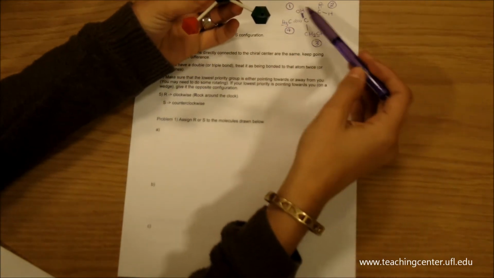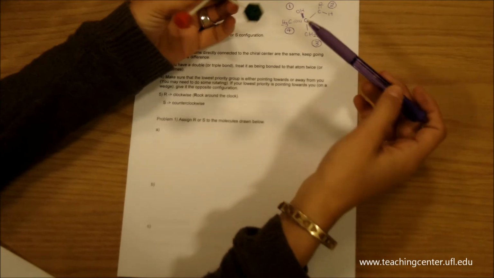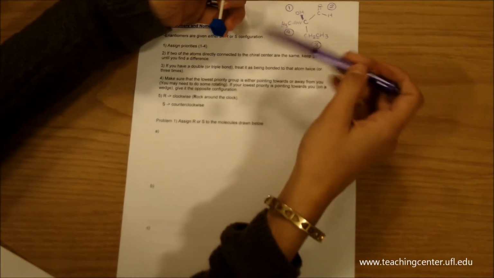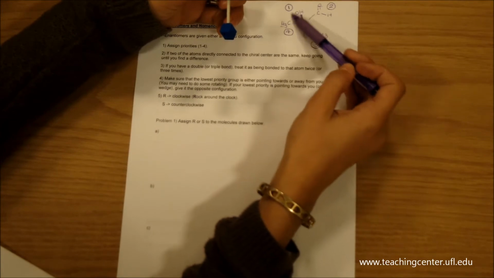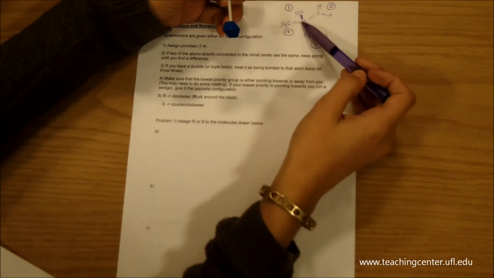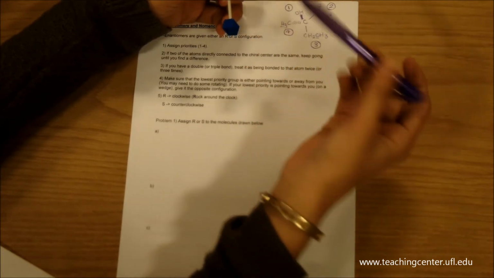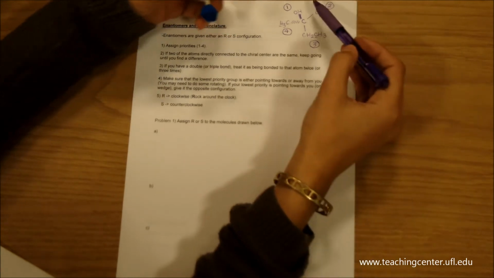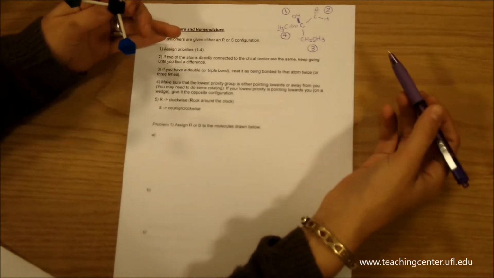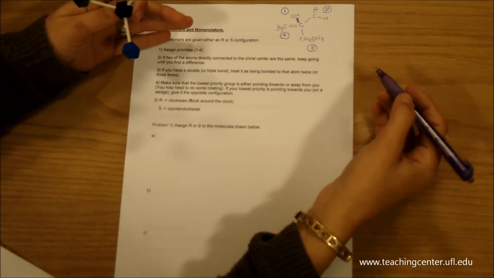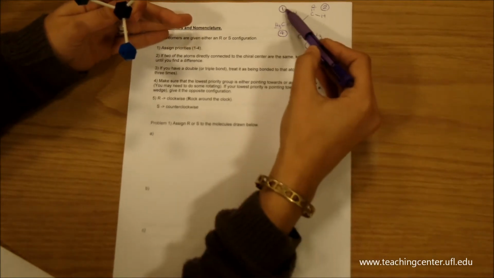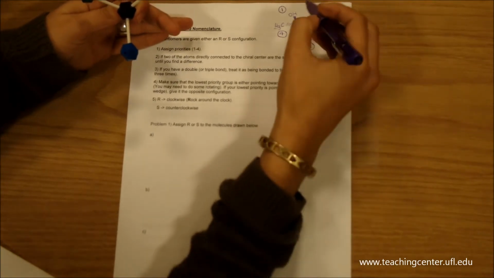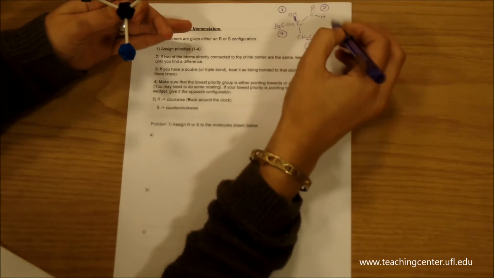So you can think of it as looking at this like this, because it's going straight down. This oxygen, or this OH, is going to be coming out, and then this carbon is going to be going to the right. So now you want to count and see whether 1, 2, and 3 go in a clockwise direction or counterclockwise. When you count 1, 2, and 3, we're going in this clockwise direction.